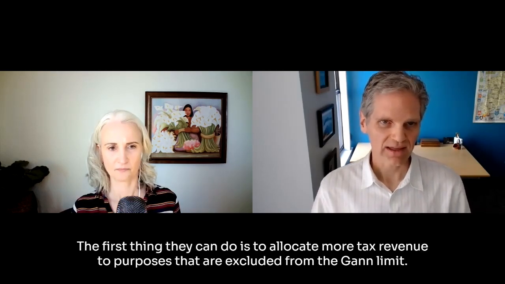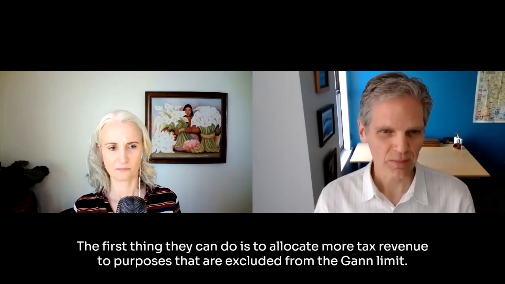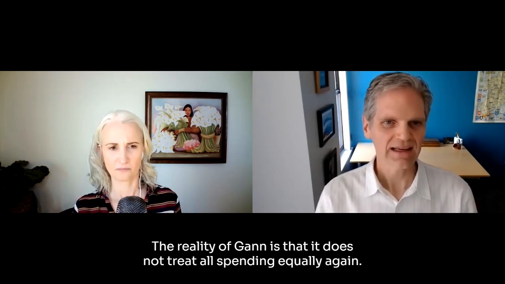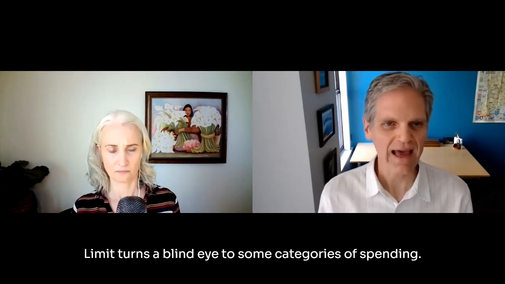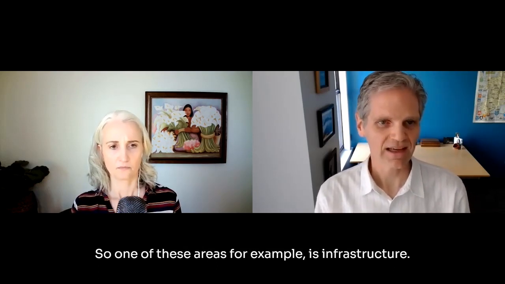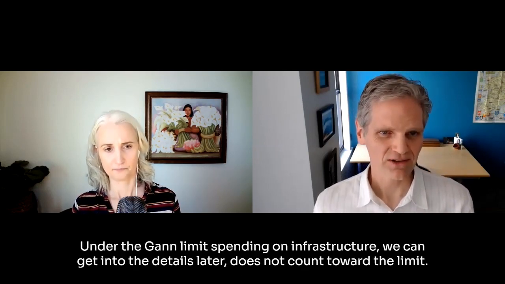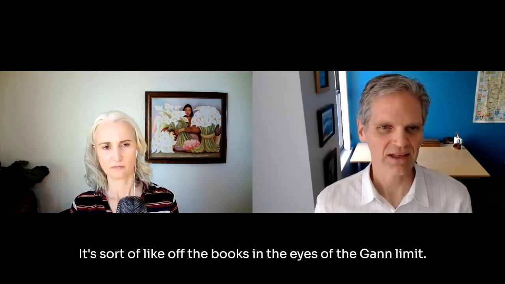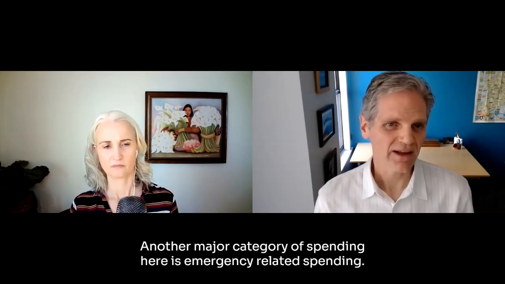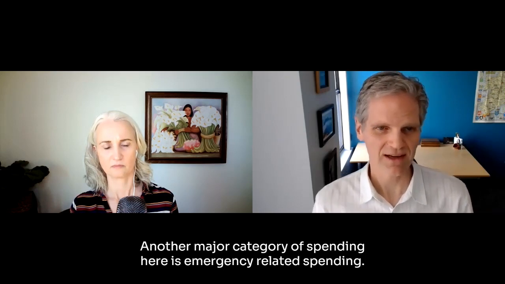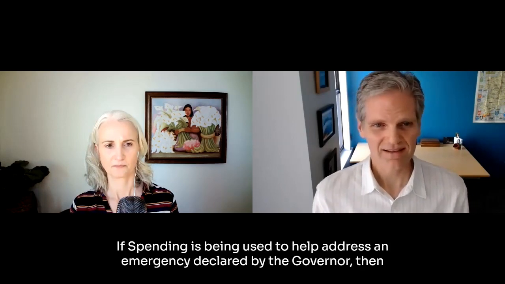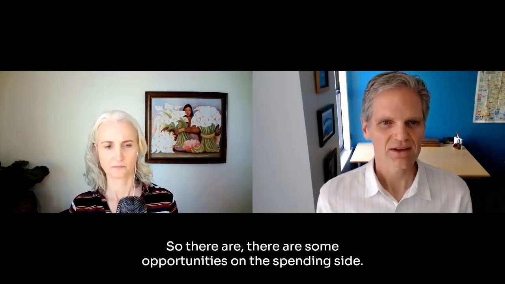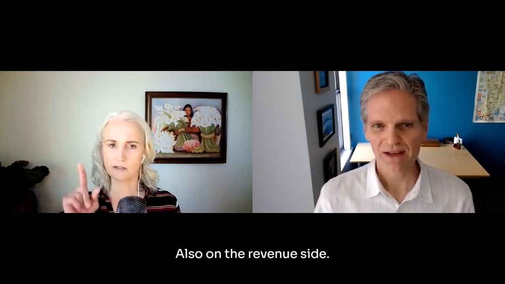The first thing they can do is allocate more tax revenues to purposes that are excluded from the Gann limit. The reality of Gann is that it does not treat all spending equally. The Gann limit turns a blind eye to some categories of spending. One of these areas, for example, is infrastructure. Under the Gann limit, spending on infrastructure, we can get into the details later, does not count toward the limit. It's sort of like off the books in the eyes of the Gann limit. It doesn't put the state over the limit. Another major category of spending is emergency related spending. If spending is being used to help address an emergency declared by the governor, then that is also not counted toward the Gann limit. So there are some opportunities on the spending side. Also on the revenue.